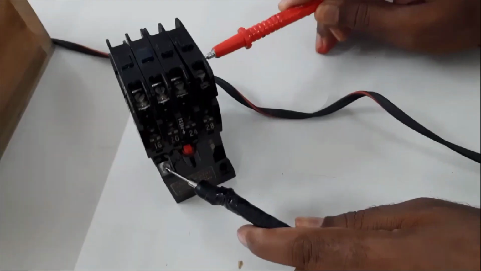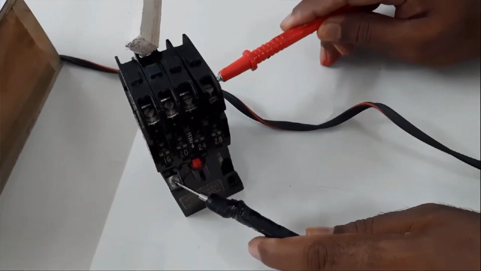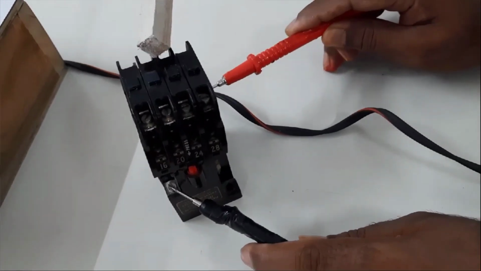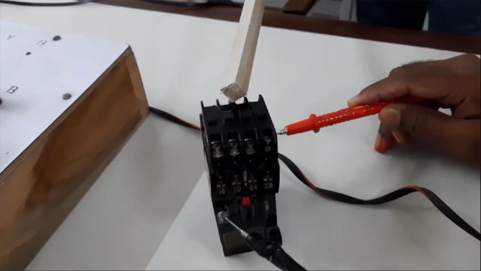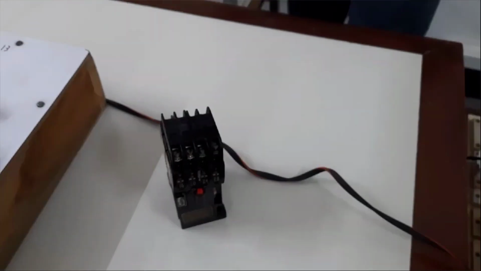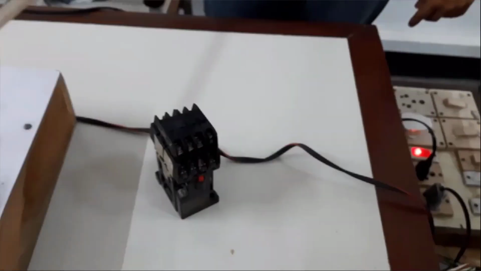So when the supply is connected, it will be picked up. Whenever you release the supply, it will release itself. So there is a spring coil mechanism inside it. Okay. Now these contactors are used in starters.